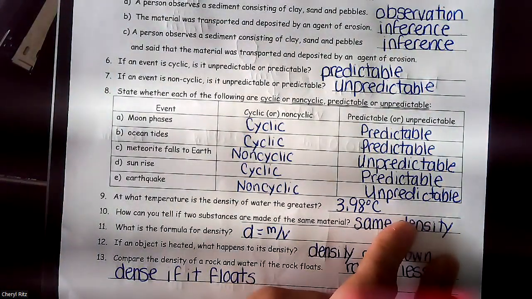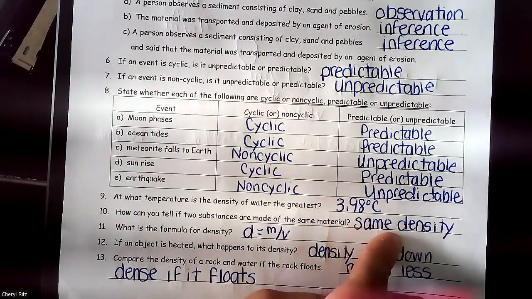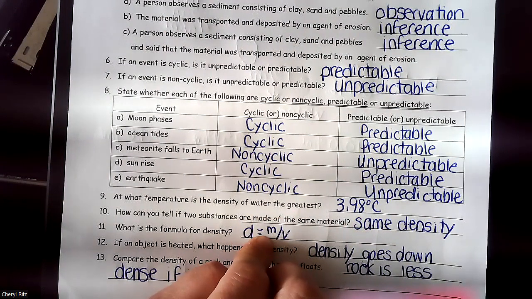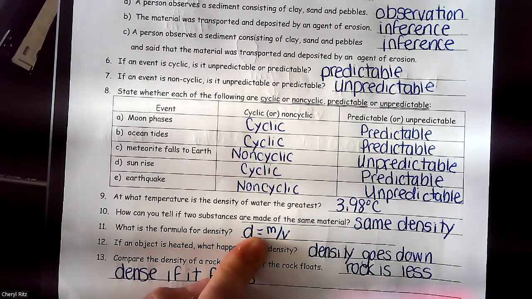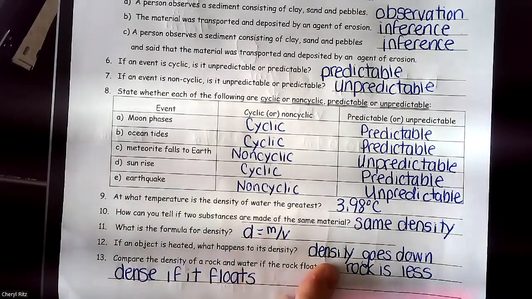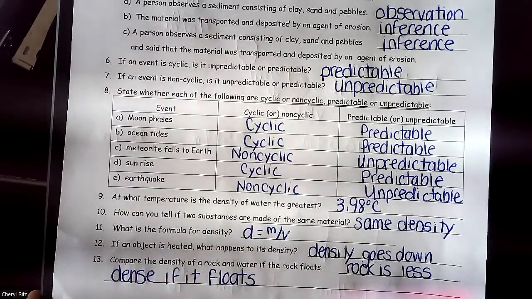Same substance. So how can you tell if two substances are made of the same material? It's because they'll have the same density. The formula for density is D equals M over V. Please don't memorize it. Well, I mean, you can memorize it, but check your reference table. When you heat something up, the density goes down. Think hot air balloon. Why does a hot air balloon rise? Because it's less dense. And if a rock floats, it must be less dense than the water.